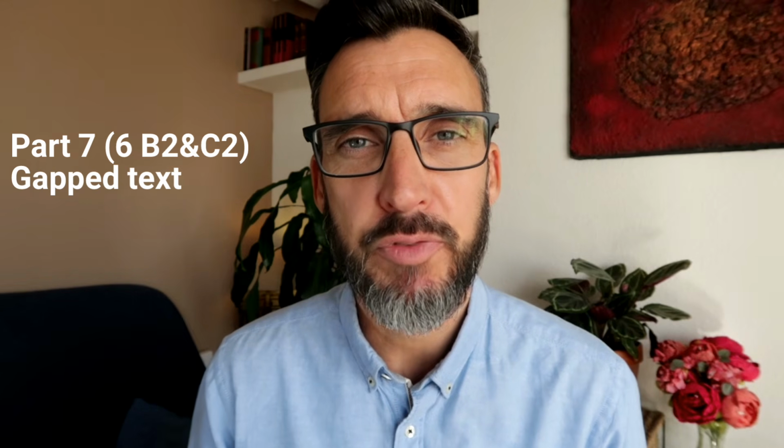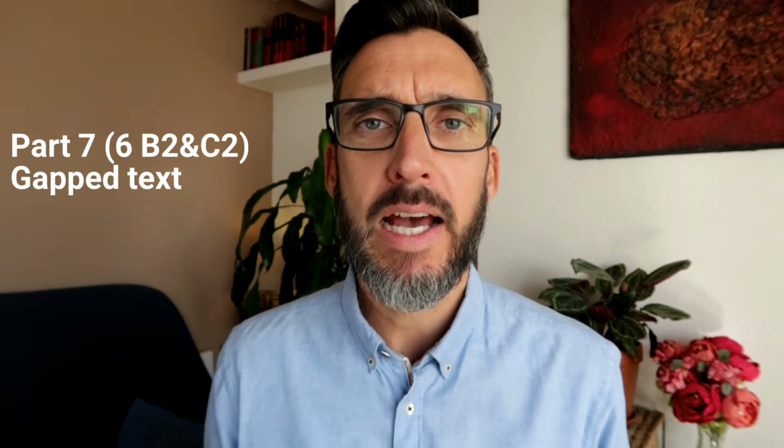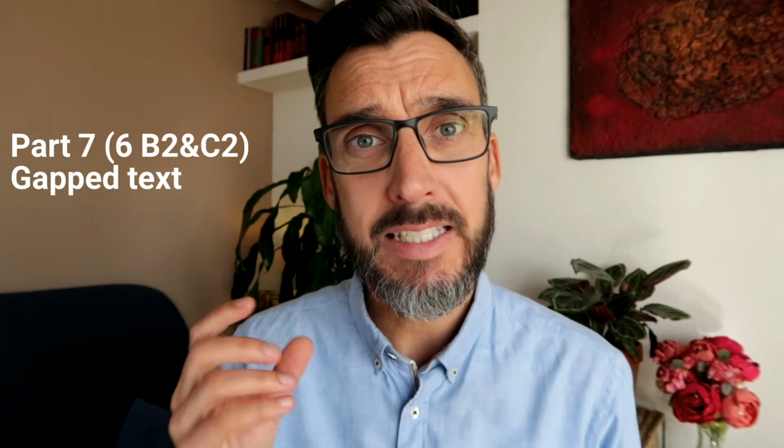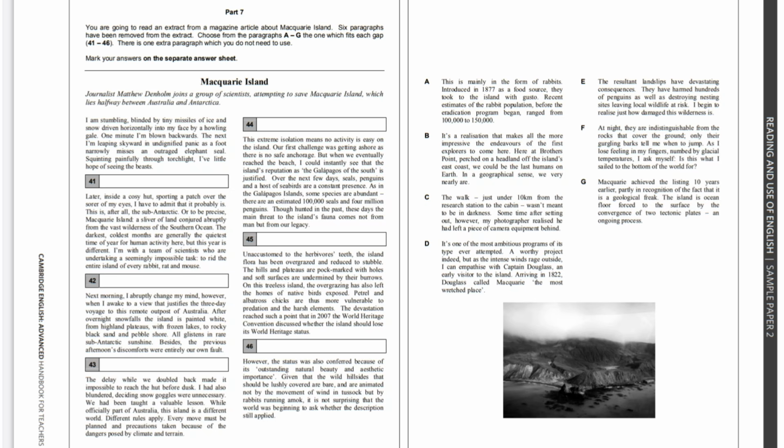So now part 7, or part 6 for the first and Proficiency. Now here you have a long text with 6 paragraphs removed. 7 paragraphs are removed in the Proficiency, and you need to put those paragraphs into the correct gaps. But there is one extra paragraph, which makes this a lot more difficult, of course. So what's the best way to do this part?